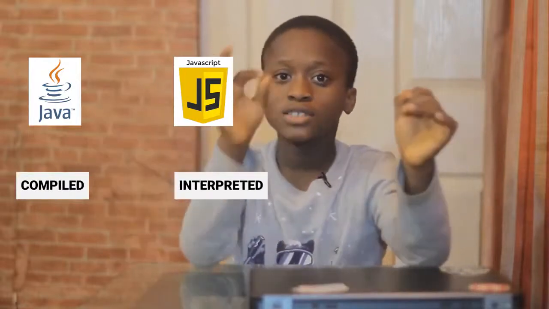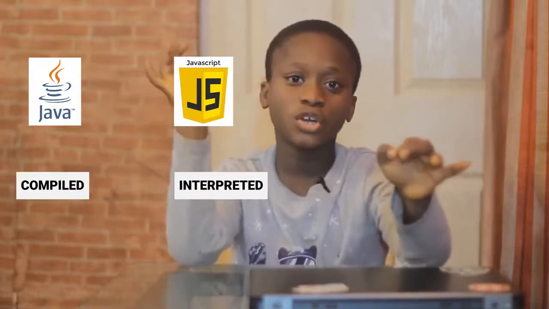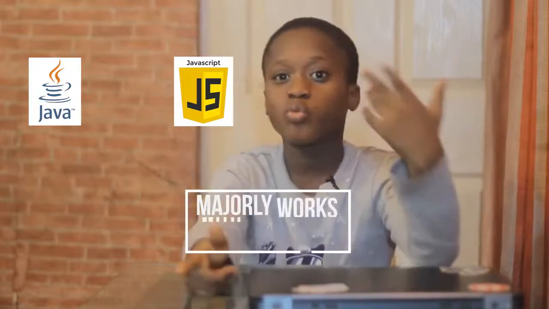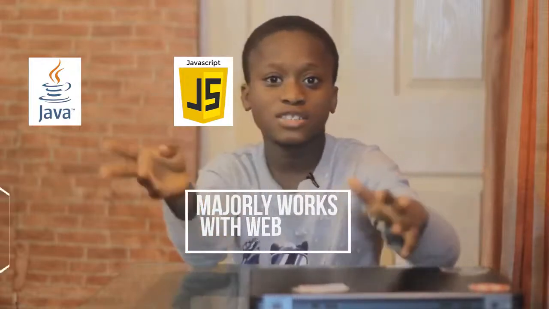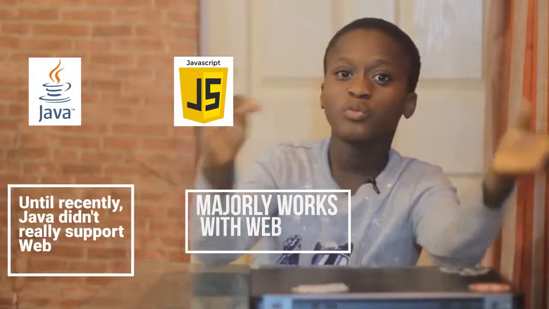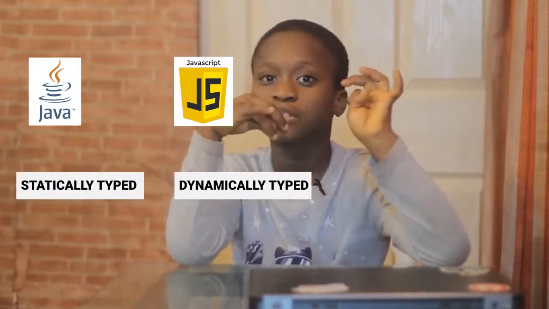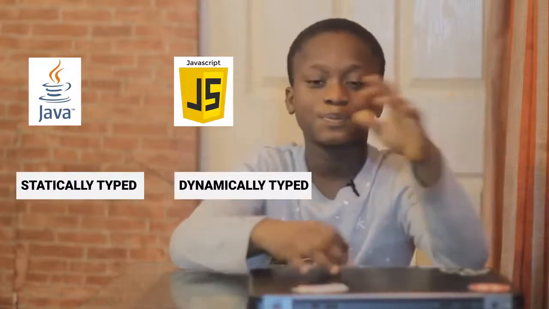Java is compiled, JavaScript is interpreted. When Java runs, it goes to the Java virtual machine with bytecode, and then the compiler helps you present what you want it to do. And JavaScript works with web and HTML and CSS, while Java does not really work with web that much. So what's another difference? Java is static and JavaScript is dynamic.